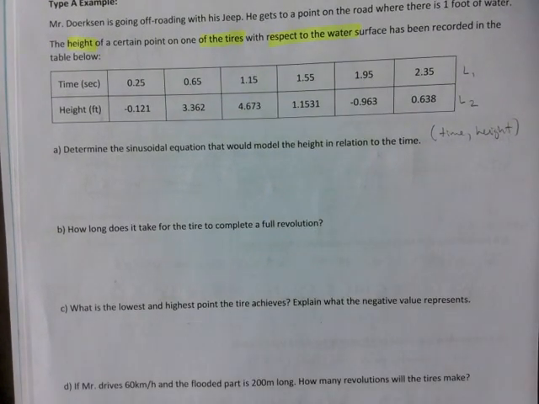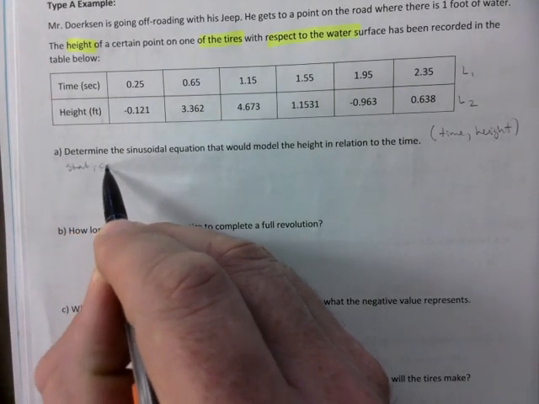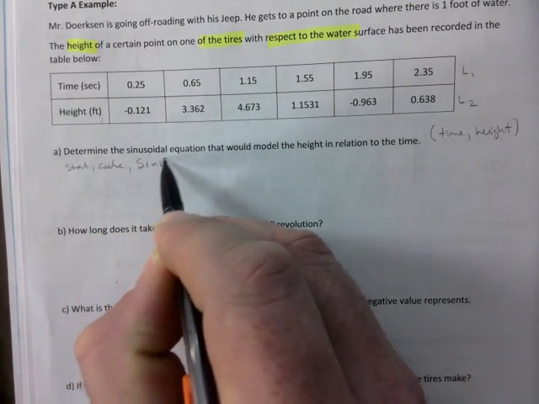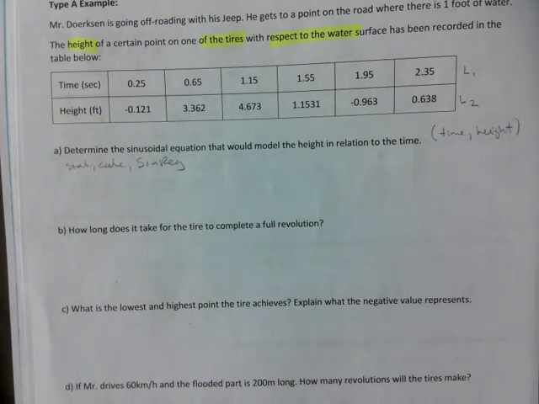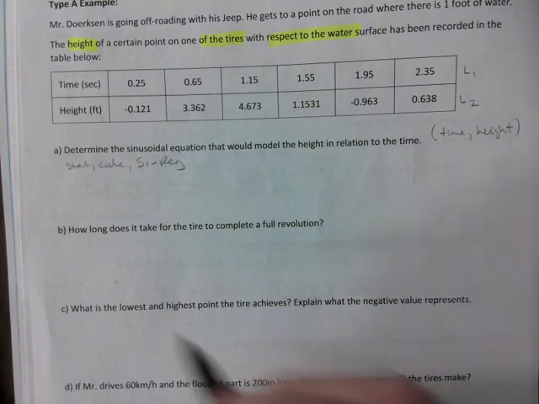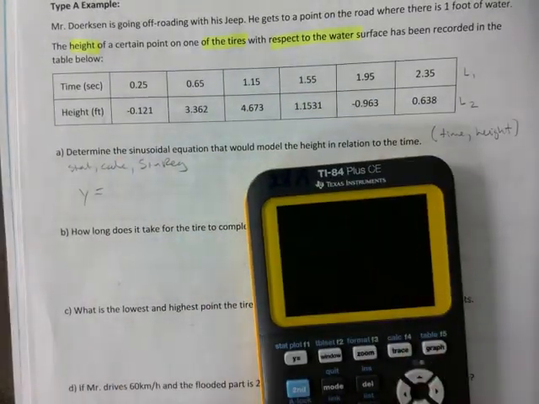Okay. Determine the sinusoidal equation that would model the height in relation to time. So, stat, calc, sine reg. Okay, just do that. That's all you need to do. You don't need to give me L1, L2, any of that, because you're already telling me that up here on the chart itself. So let's just come up with our sinusoidal.